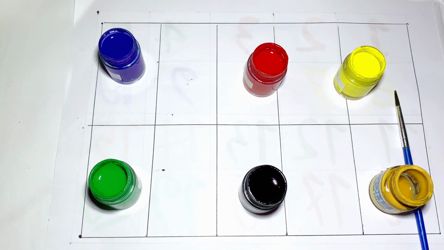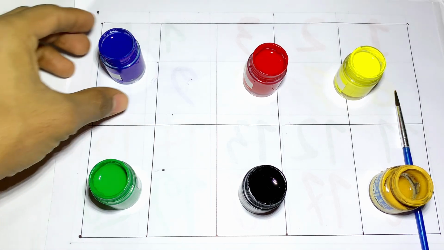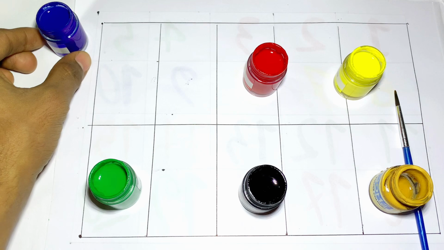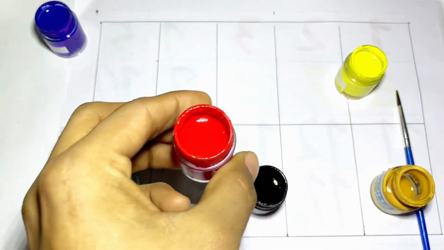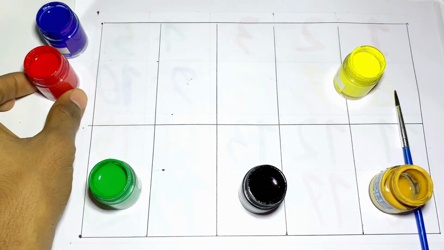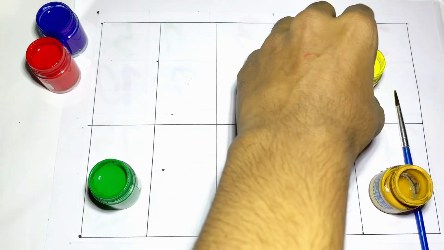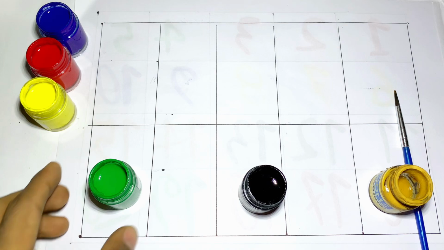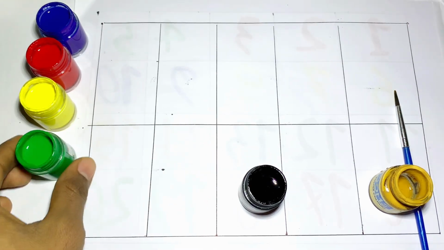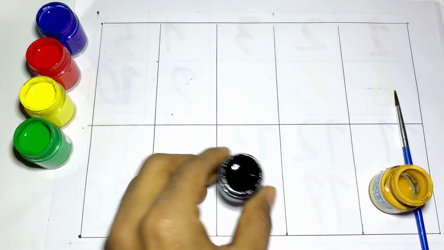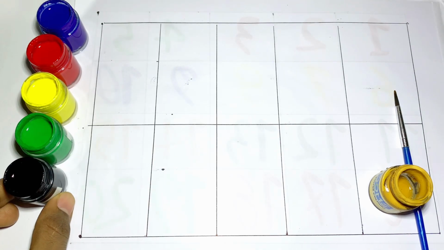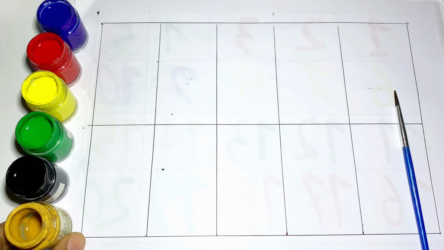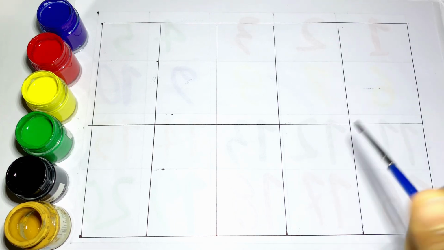Today we learn numbers. Kids, class name: blue color, red color, yellow color, green color, black color, yellow color. Kids, now coloring numbers.